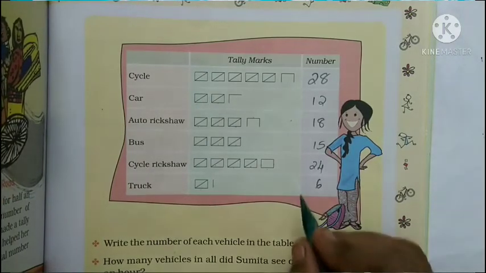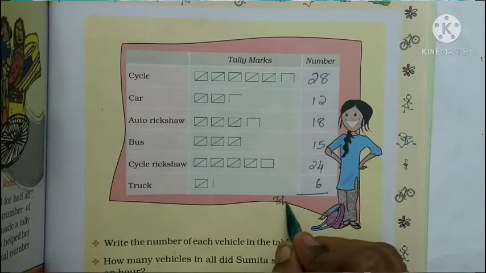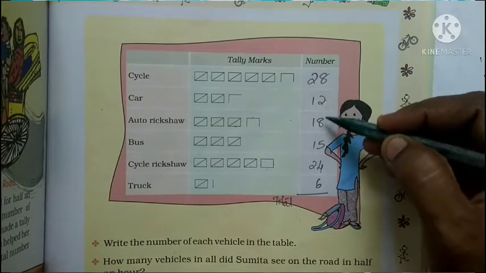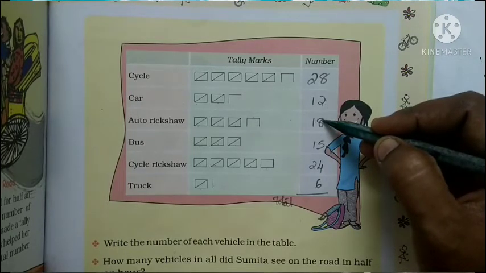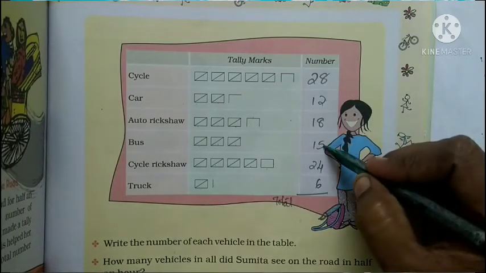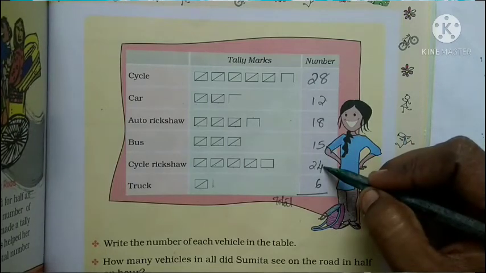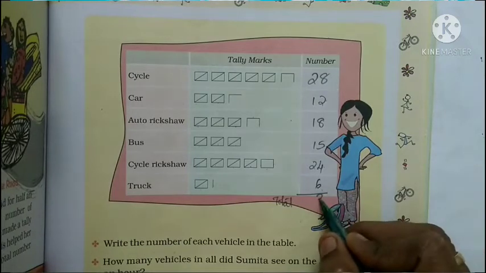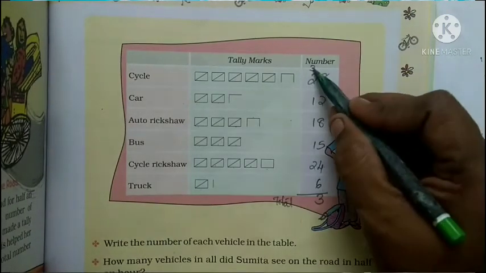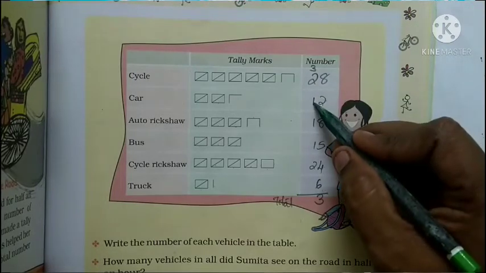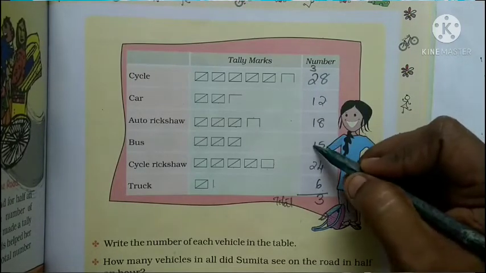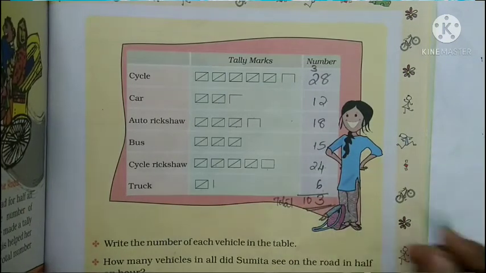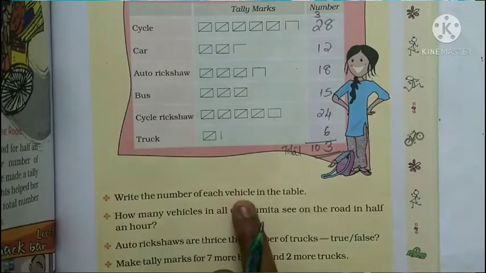Next we have to find out the total. 8 plus 2, 10. 10 plus 8, 18. 18 plus 5, 23. 23 plus 4, 27. 27 plus 6, 33. 3 balance. 2 plus 3, 5. 5 plus 1, 6. 7, 8. 8 plus 2, 10. So, 103. Write the number of each vehicle in the table.